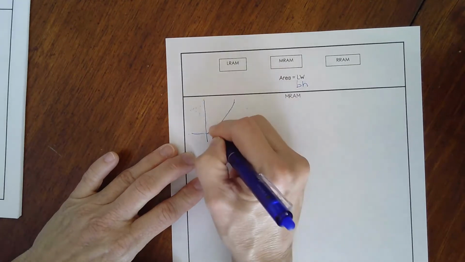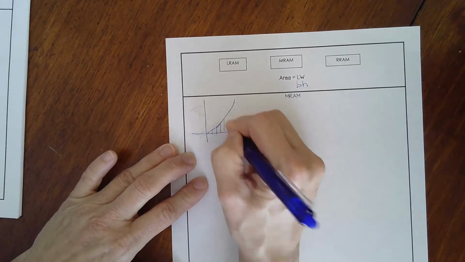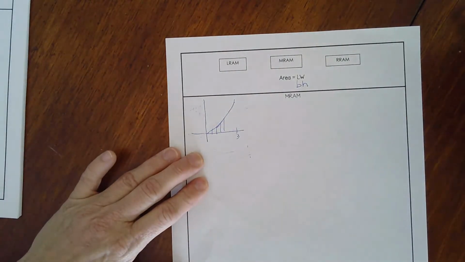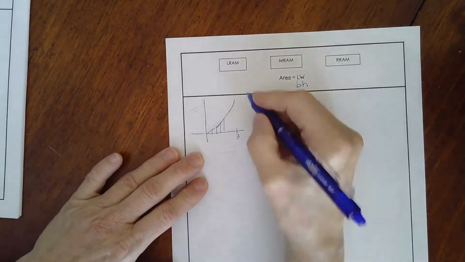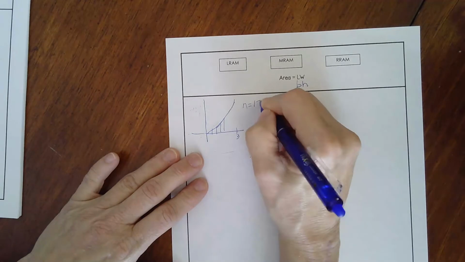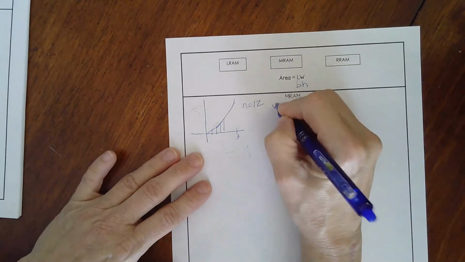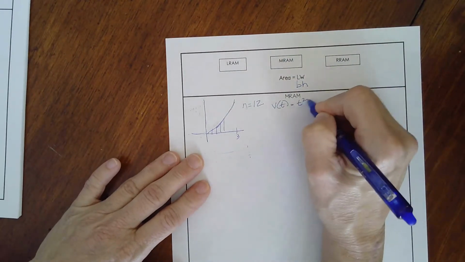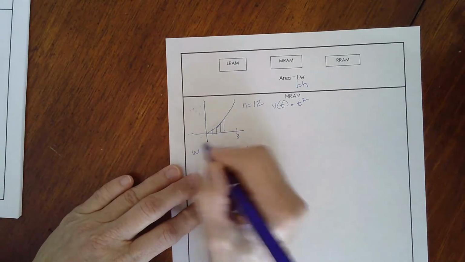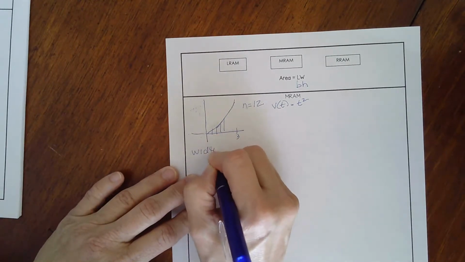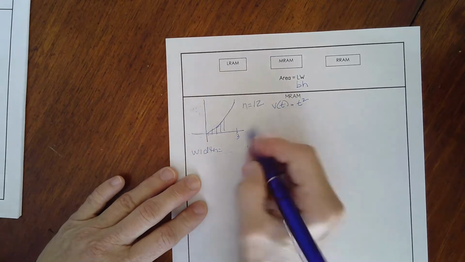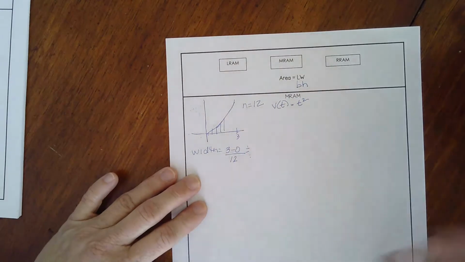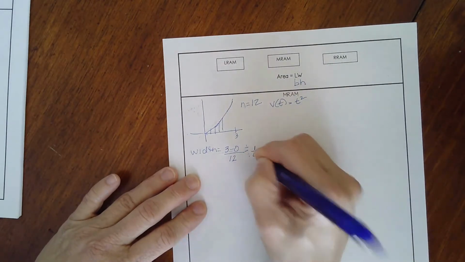There's 3. We divided this into 12 rectangles. And what we decided is that we needed to determine the width of each rectangle. So we started out with the problem saying let's use 12 rectangles. We have the velocity function, which represents this function as v of t equals t squared. To find the width of the smaller rectangles, we take the interval 0 to 3. So 3 minus 0, divide that by 12, the number of rectangles, and then that reduces to 1/4.